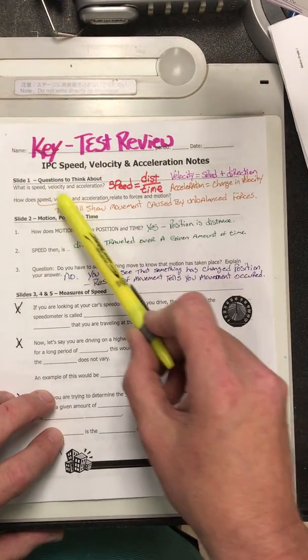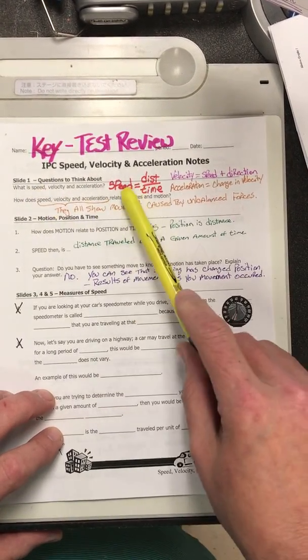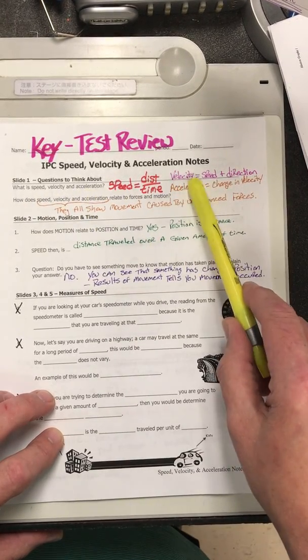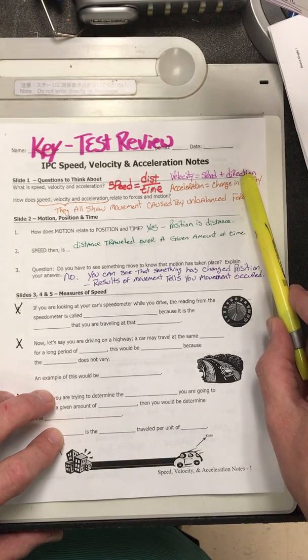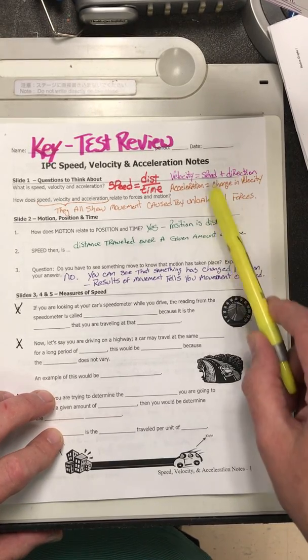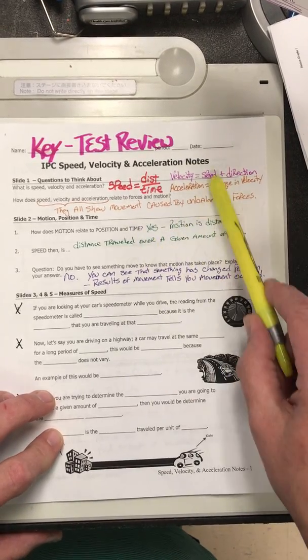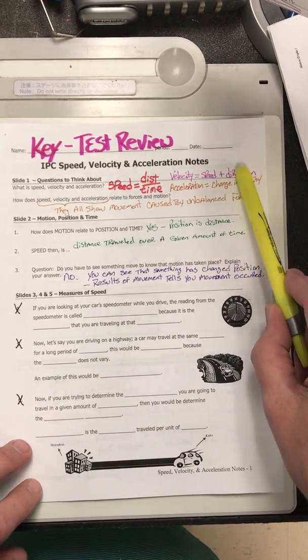Okay, first question. What is speed? Speed is distance over time. What is velocity? Velocity is speed plus the direction that the object is moving. And then acceleration is any change in velocity. So any change in speed or any change in direction.